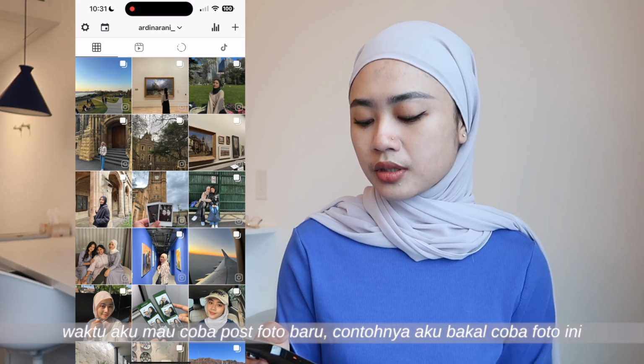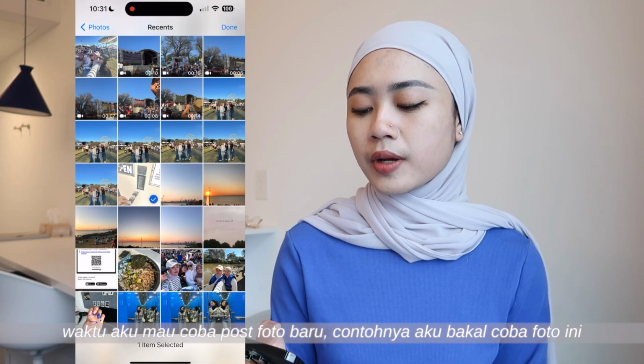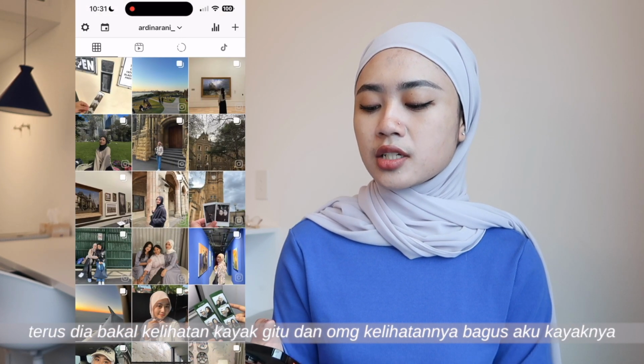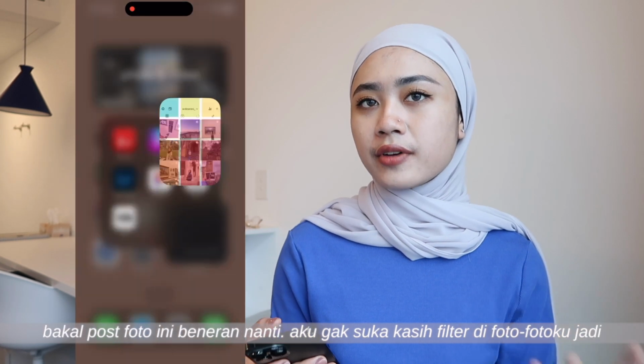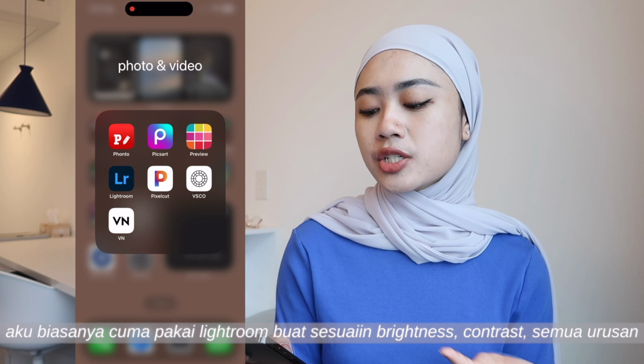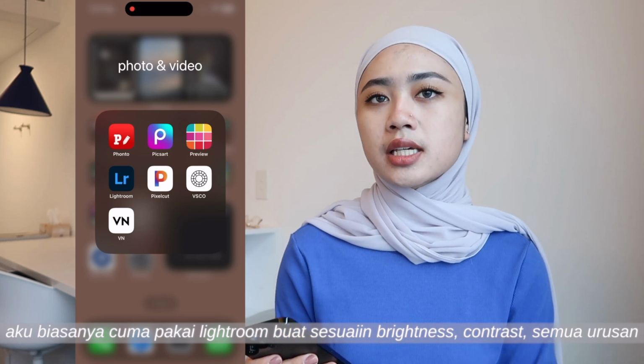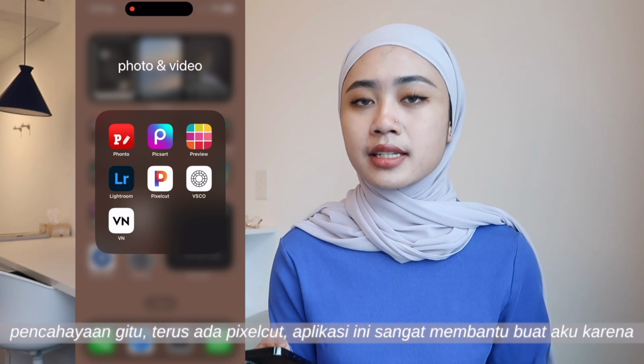For example, I'm gonna try this photo, and then it's gonna look like that, and oh my god, it actually looks cute. I'm gonna post this photo. I don't like adding filters to my photos, so I usually just use Lightroom to adjust the brightness, contrast, all the lighting stuff, just like that.